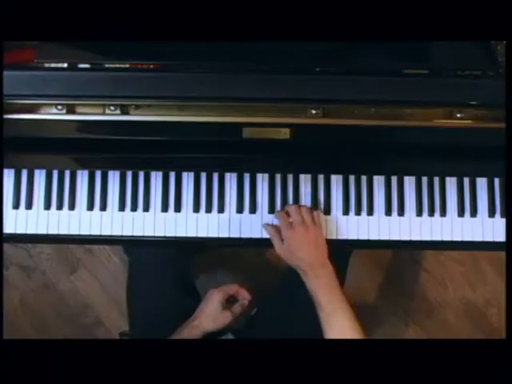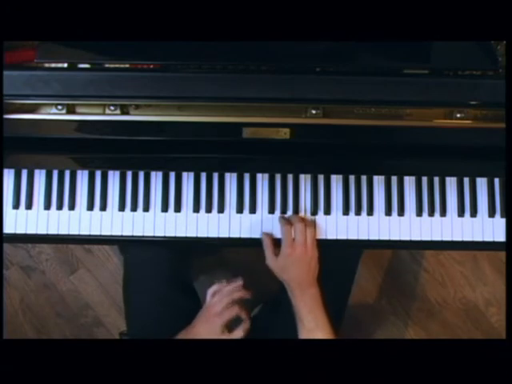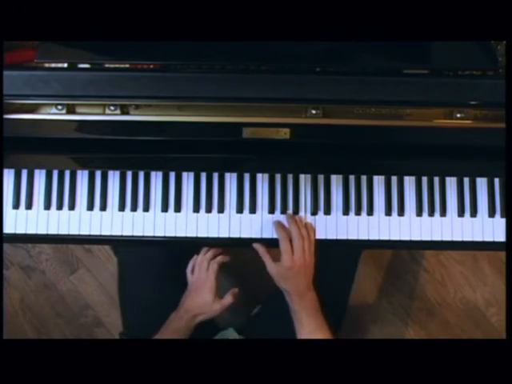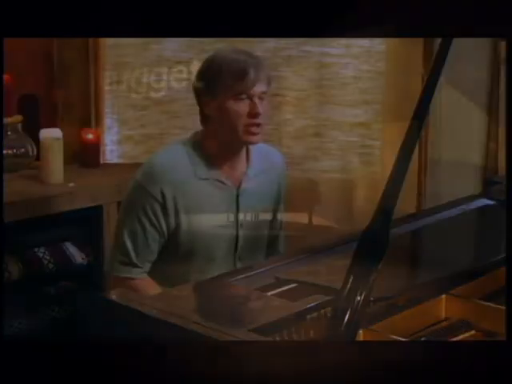So let's take a breath and slowly bring our hand into position, count ourselves in, and begin Joy to the World. 1, 2, 3, 4.